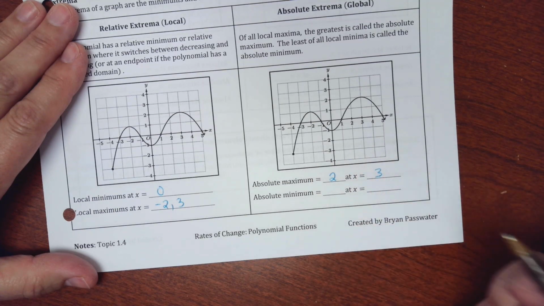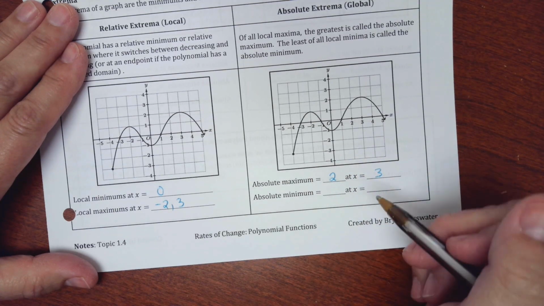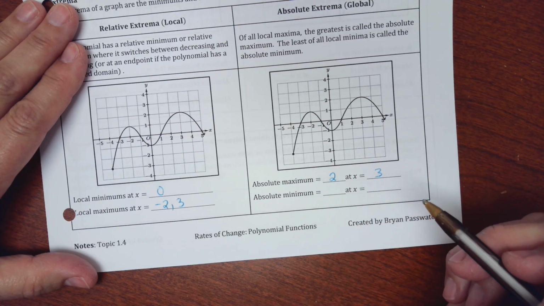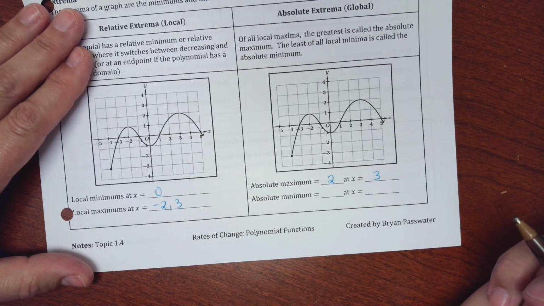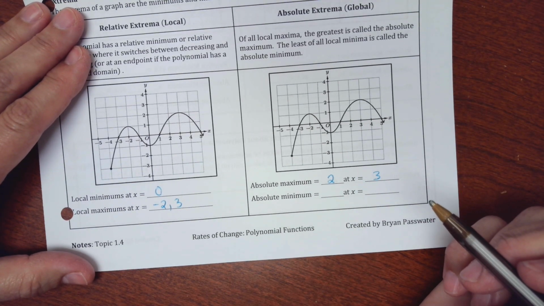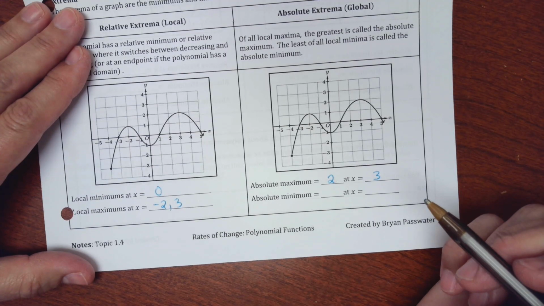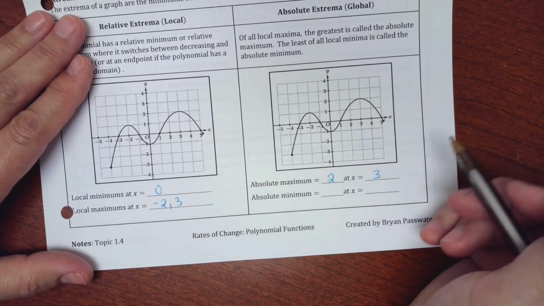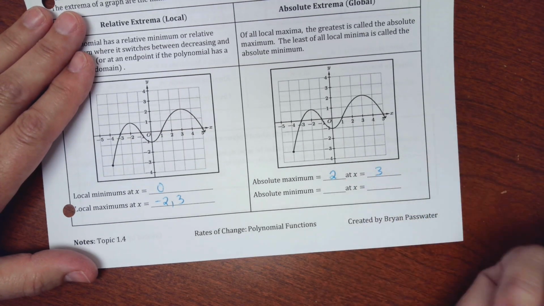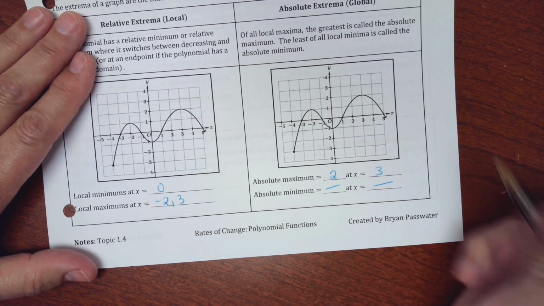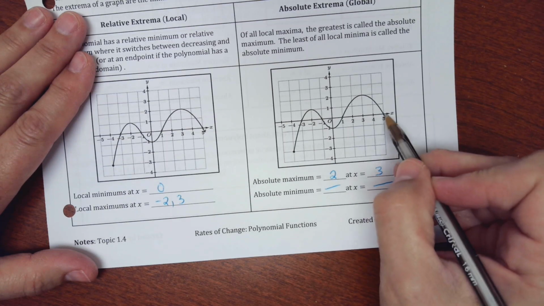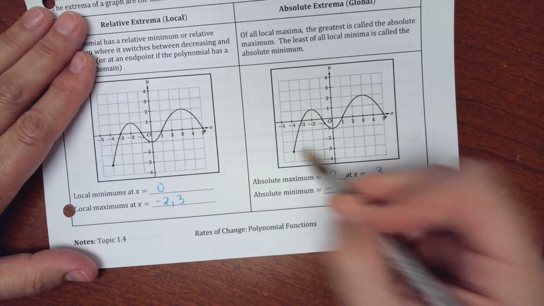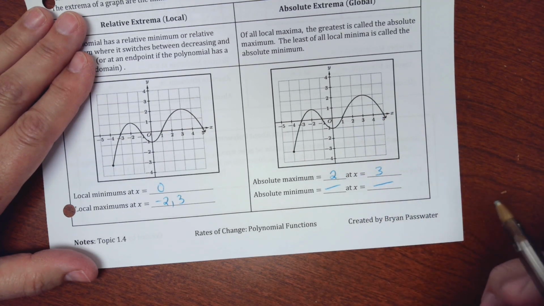An absolute minimum. All right, so where is the lowest on the whole graph? This graph right here doesn't have one. There's no such thing. Since this keeps going down forever, if this stopped, I could say that's an absolute minimum, but this graph just keeps going, going, going. So it doesn't have one. All right, on to the next one.